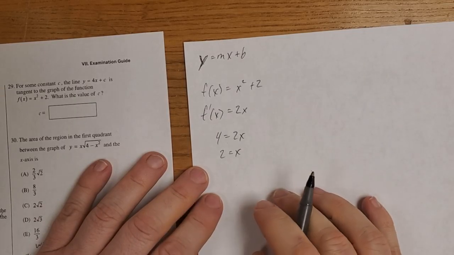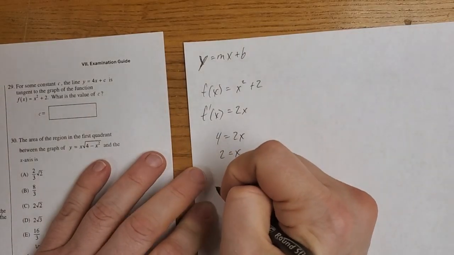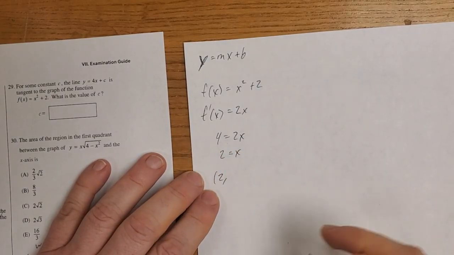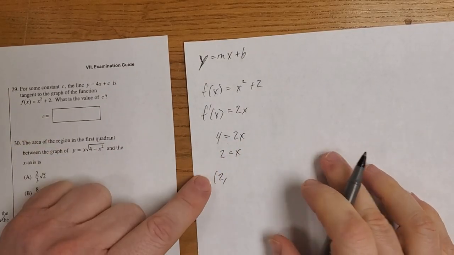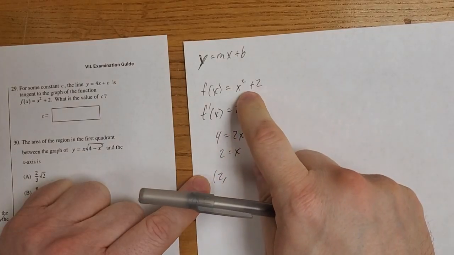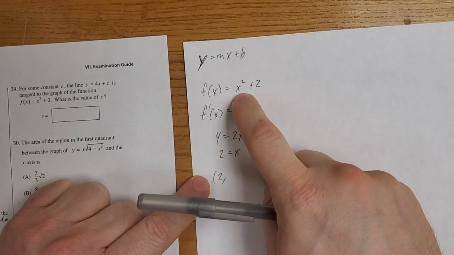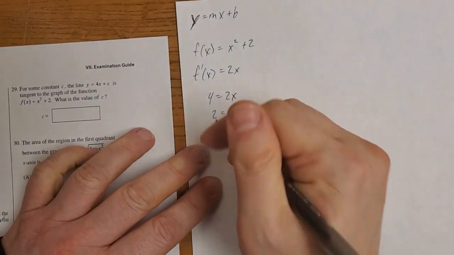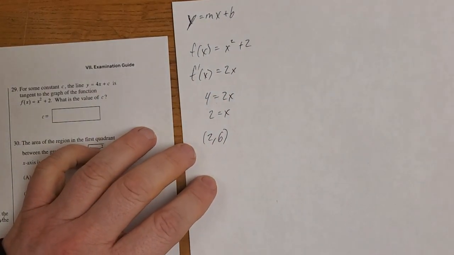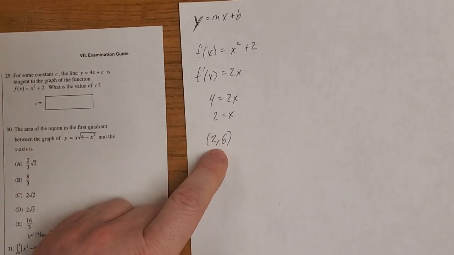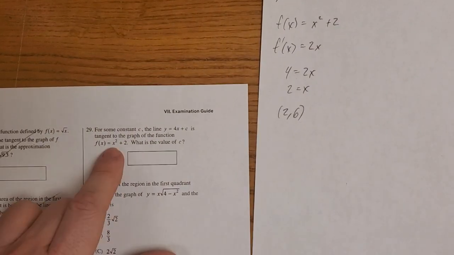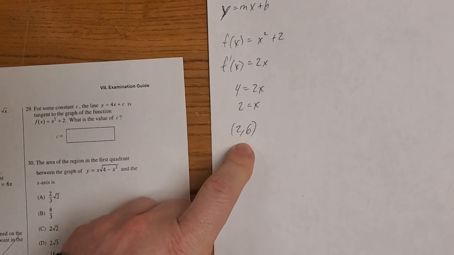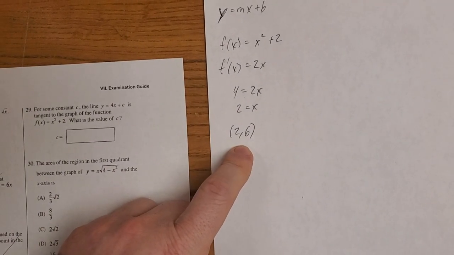And so what are the coordinates of that going to be? We know it's going to be the x coordinate of 2. And if we plug the 2 back into the original equation, 2 squared is 4 plus 2 makes 6. So the y coordinate is 6. So the meeting point between the function and the tangent line is going to be at the coordinate of 2 and 6.